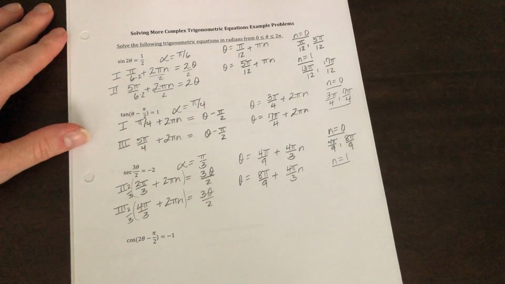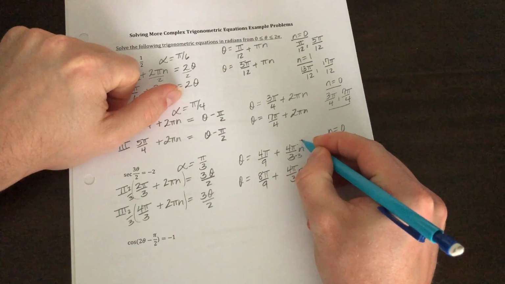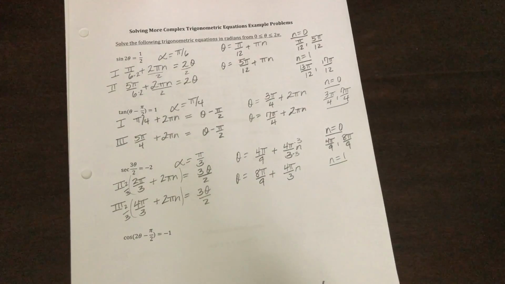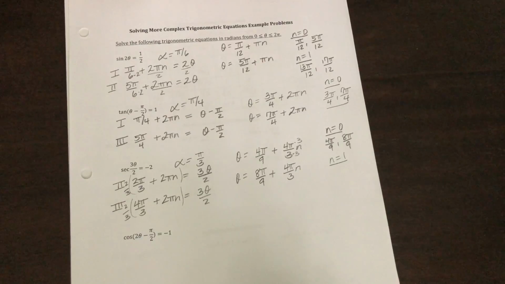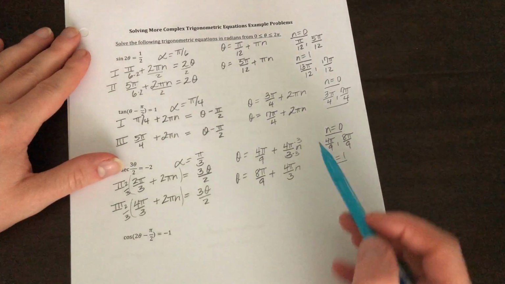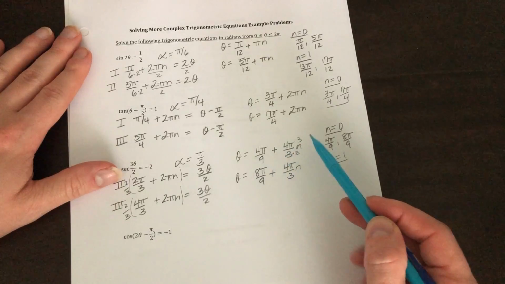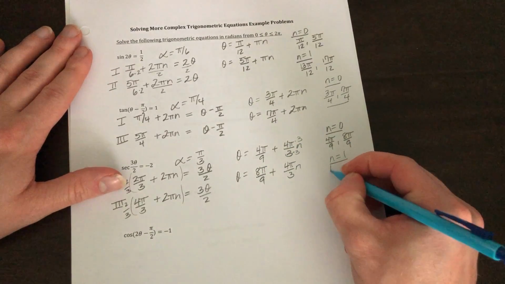Okay, so for n is equal to 1, if we're doing common denominator stuff, we're going to be in ninths, so we can't go past 18 pi over 9. So this is 12 pi over 9 plus 4 pi over 9. So 12 plus 4 is 16 pi over 9.